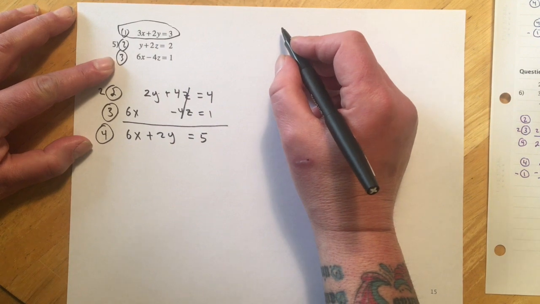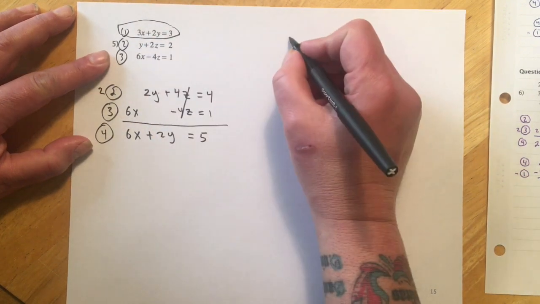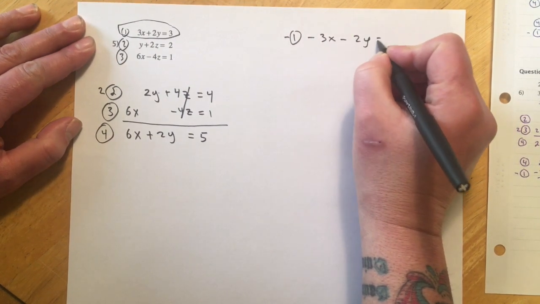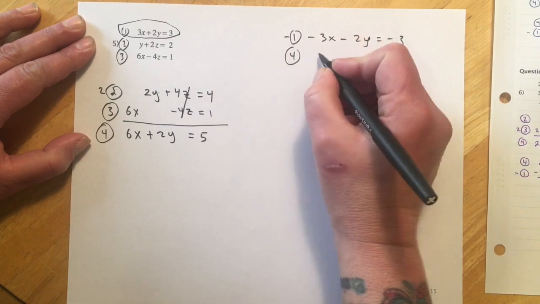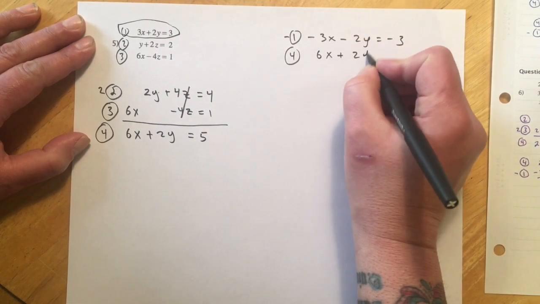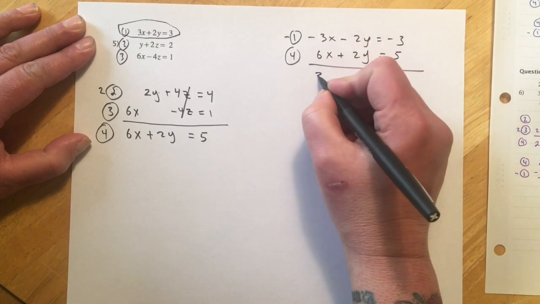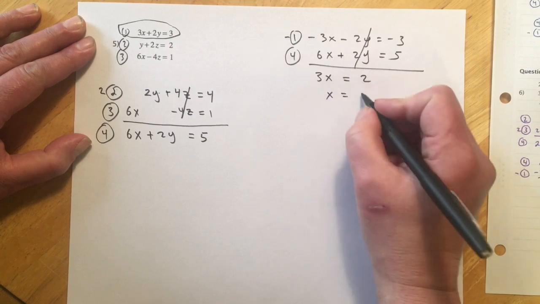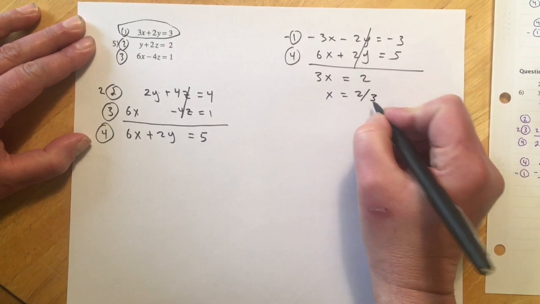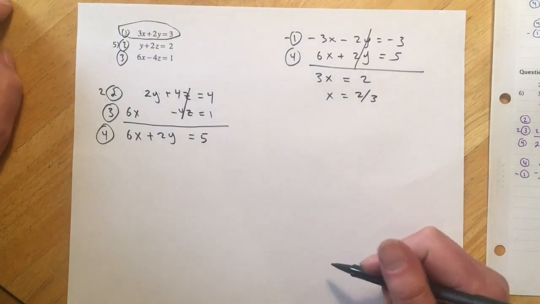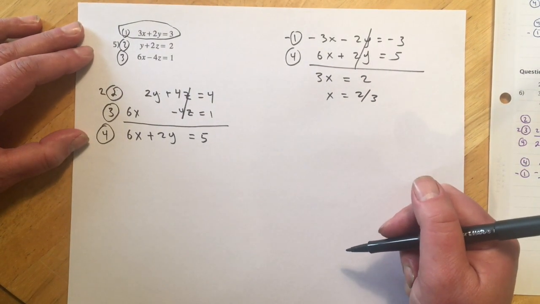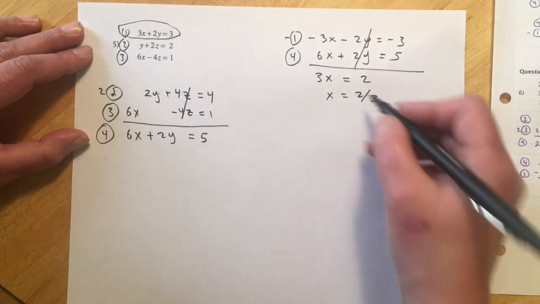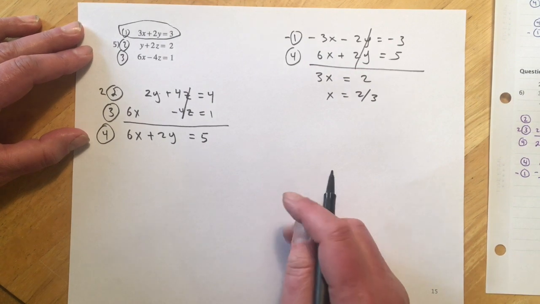So anyhow, I'm gonna go probably the negative of equation 1. And so that's going to go negative 3x minus 2y equals negative 3. And I'll just bring equation 4 over. And then there's 3x, y's drop out, equal 2. And this one comes out fractions, but sometimes they do that. So x is 2/3. Although I just said that, on my exam, they never come out fractions. So if you're getting fractions on the exam, stop right there and go back and find your sign error.